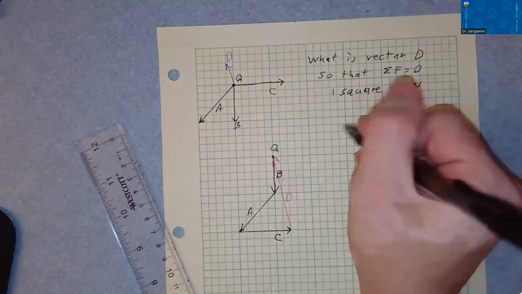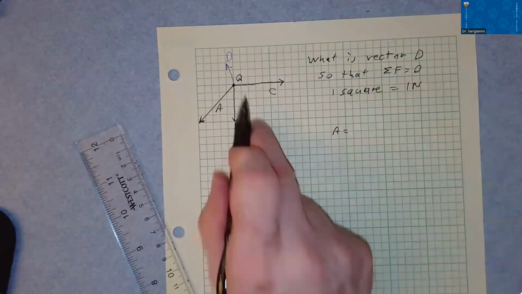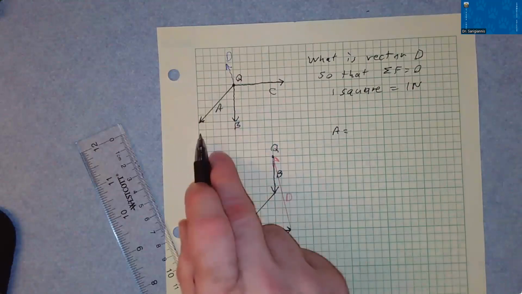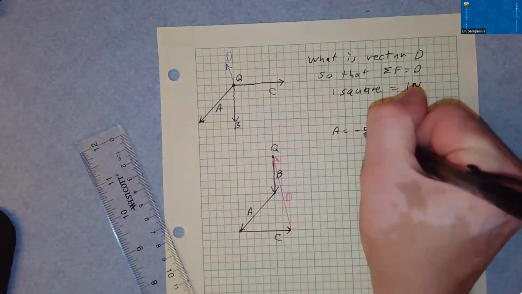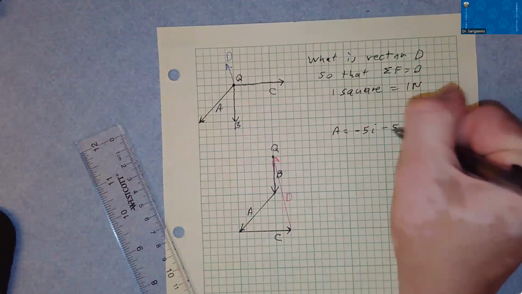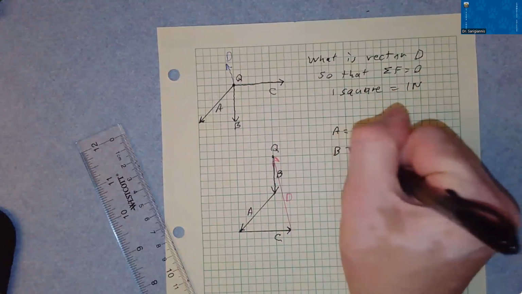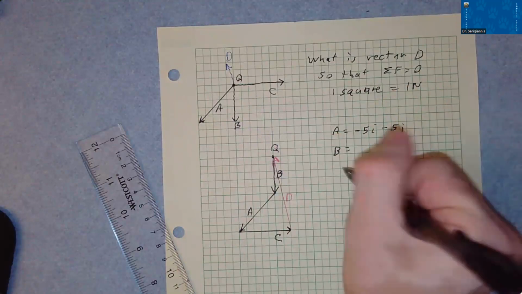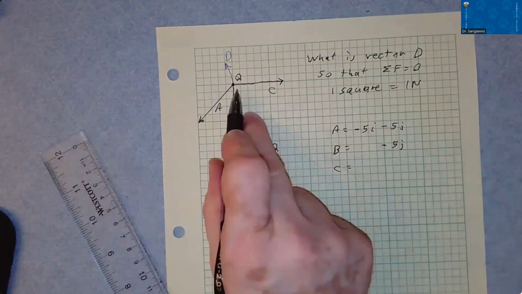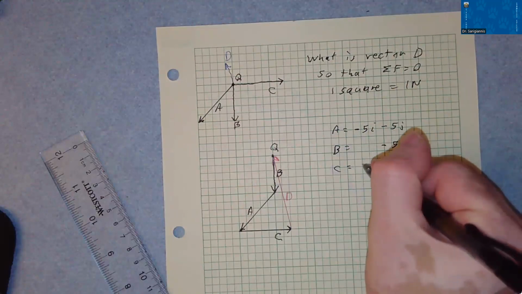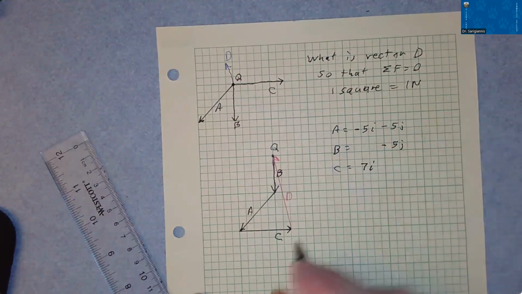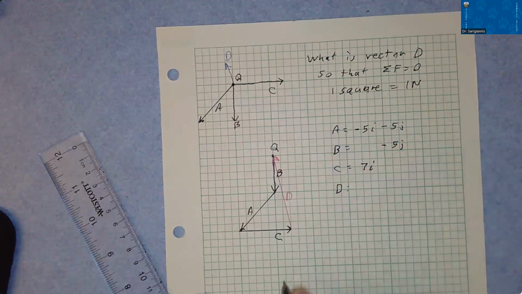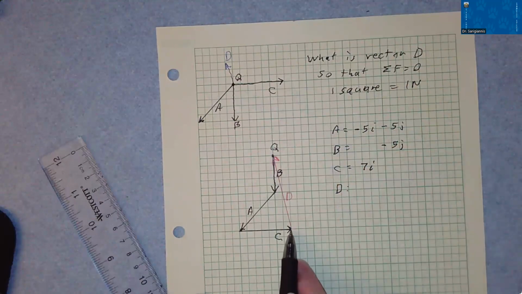So again, vector A is negative 5i, negative 5j. Vector B is negative 5j. Vector C is 7i. And here we can see the vector D is, let's see, it's going from this point to this point. So it's going backwards in the negative x direction, 2.